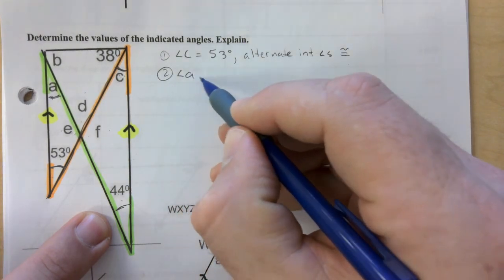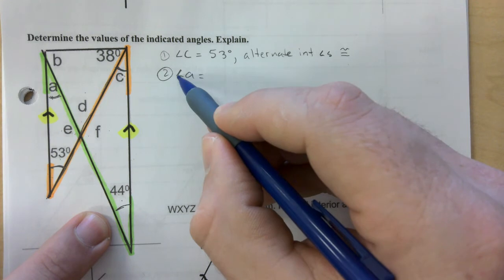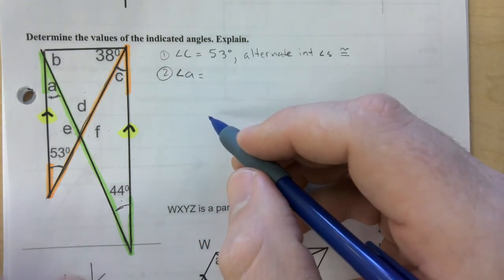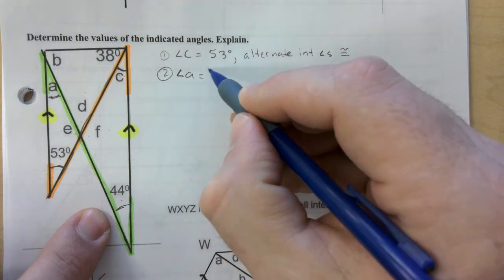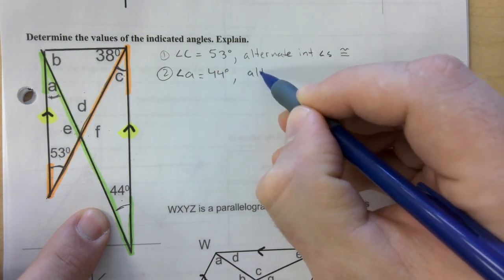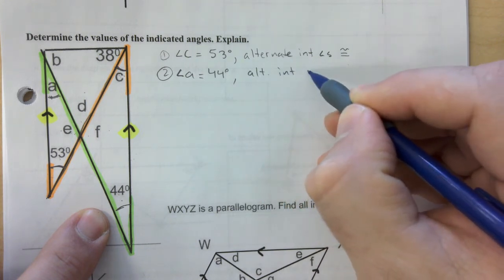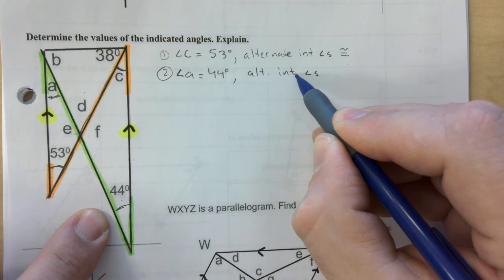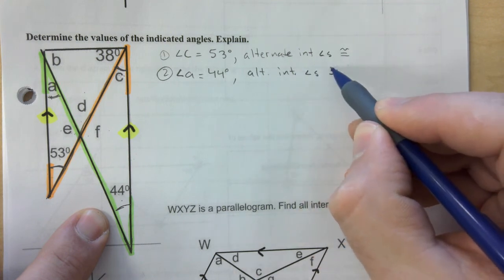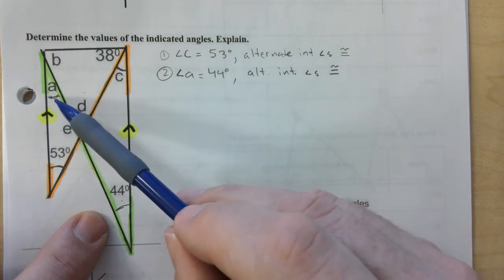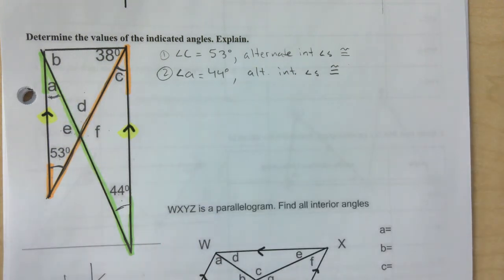Why didn't you do that first, Mr. Dirksen? You messed everything up. Well, I do that on purpose because there isn't just one way of doing that. So A is 44. And I will just say alternate interior angles are congruent. I allow you to shorten it like that. So now you've found these two angles already.